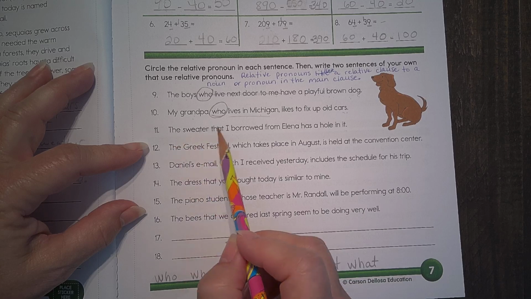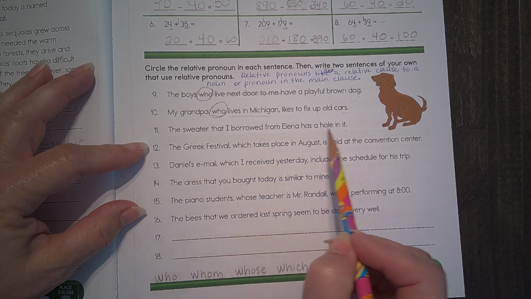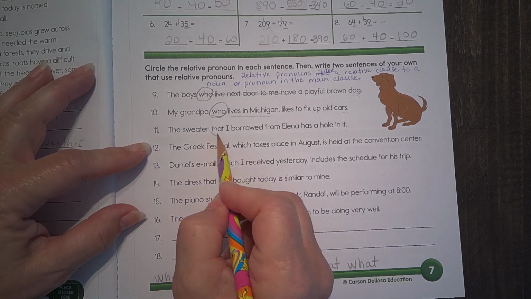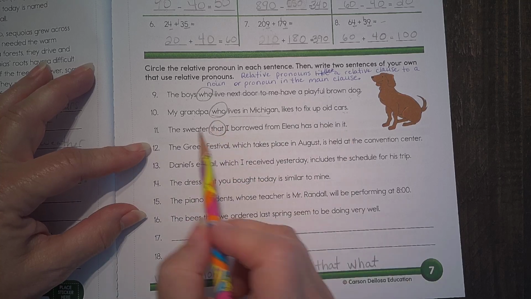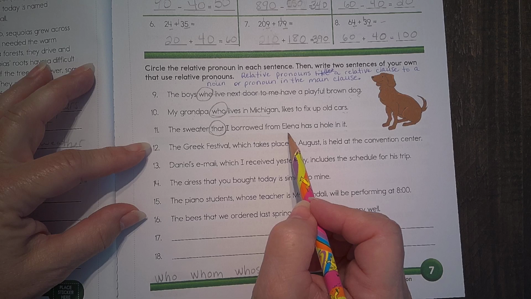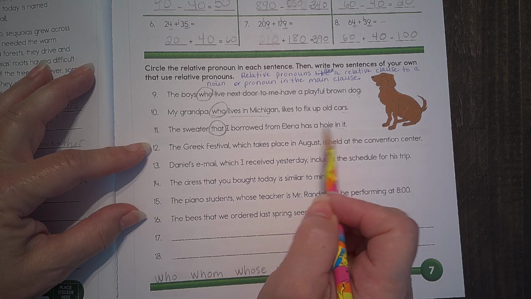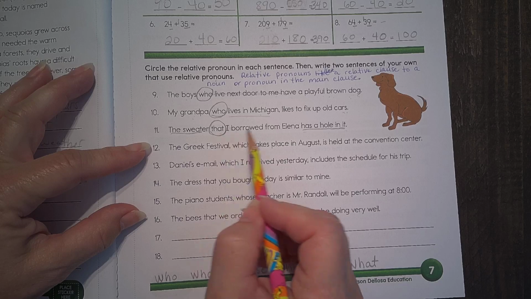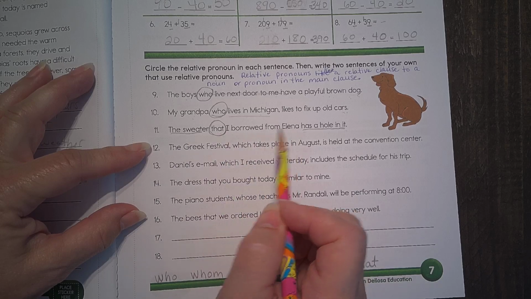Do we see any of these words as relative pronouns? Yes, that. The sweater that I borrowed. So we're going to circle that because the sweater has a hole in it is the main sentence. We added that I borrowed from Elena.